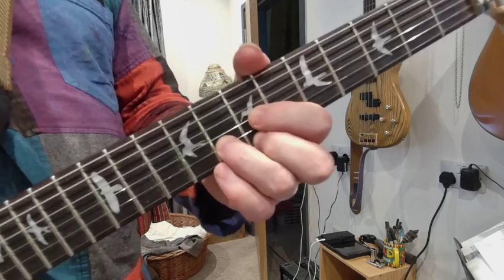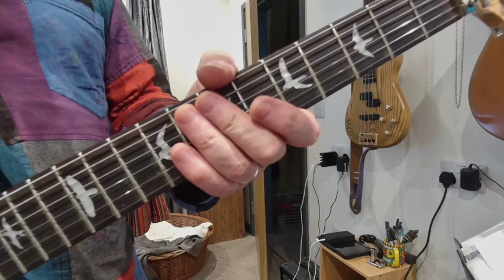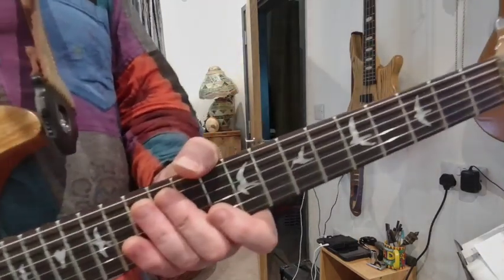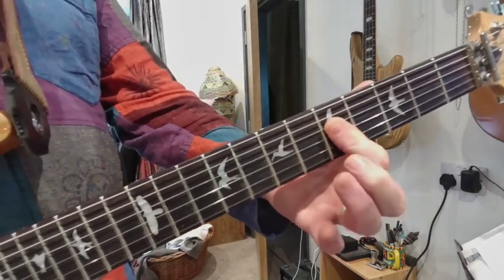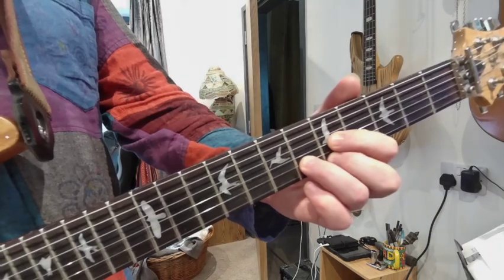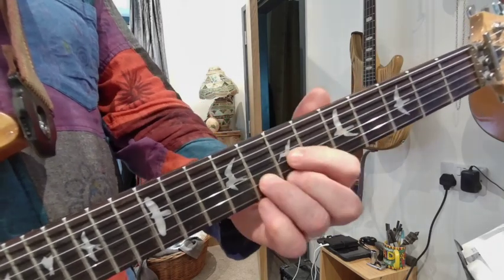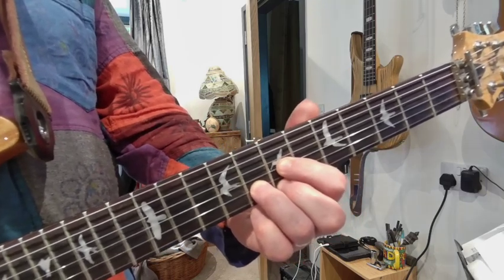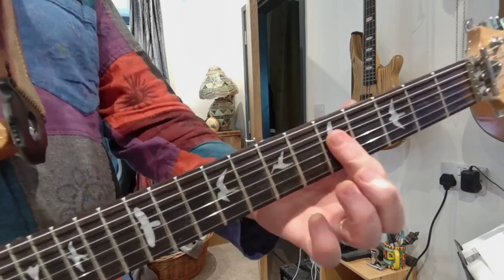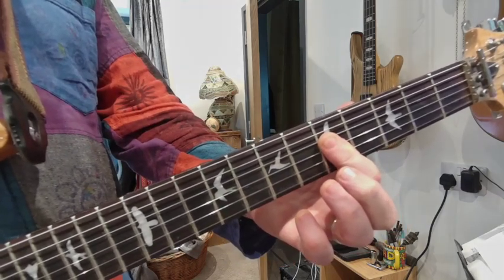So we're going to practice that along with a backing track. Grab your guitar, join me. I'll just pop the backing track on. So first of all, simplest chords.